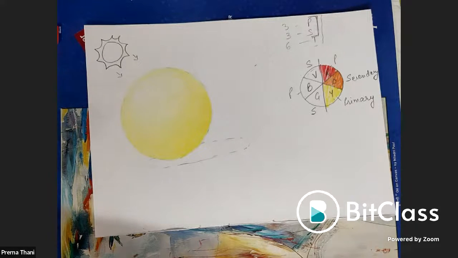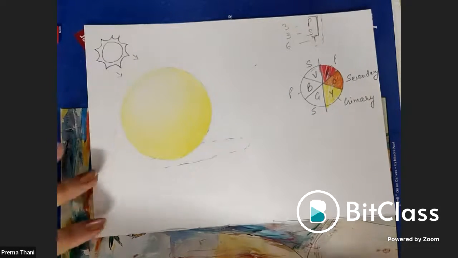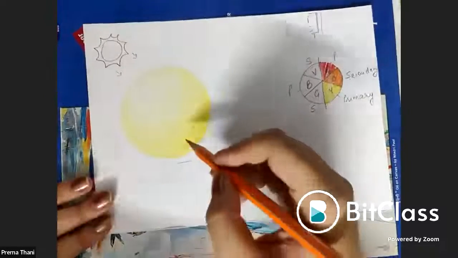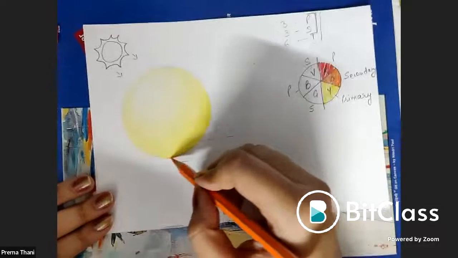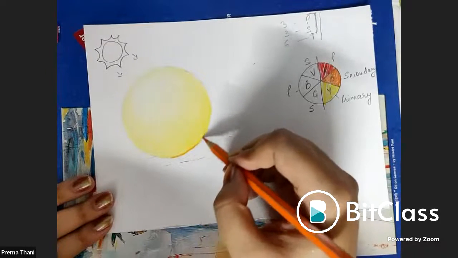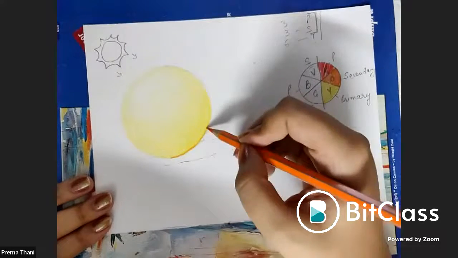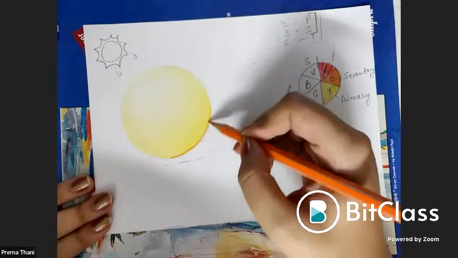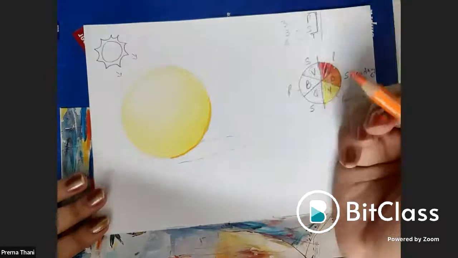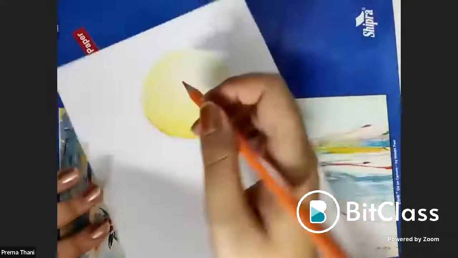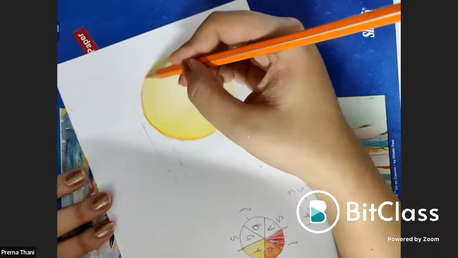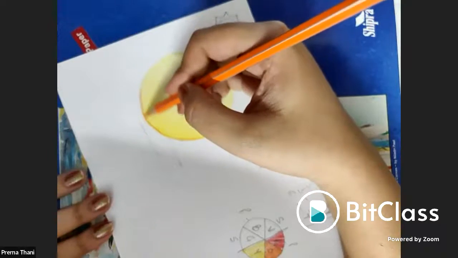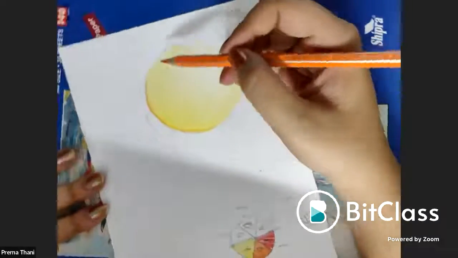You have to go dark to light. So start with this part, the darkest part, and use the same trick. Don't put too much pressure, because we have to apply more colors. If you apply too much pressure, it will be very difficult for you to apply more colors.